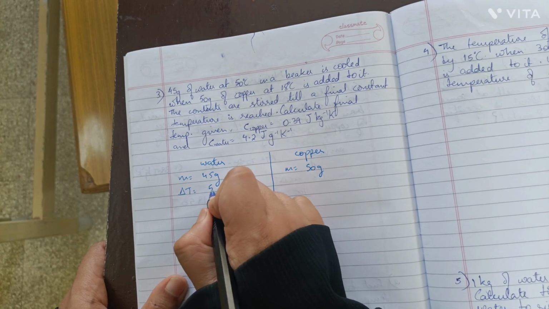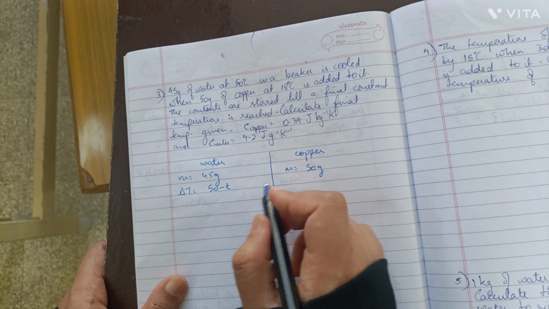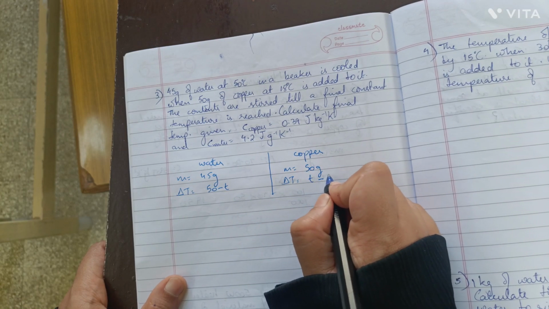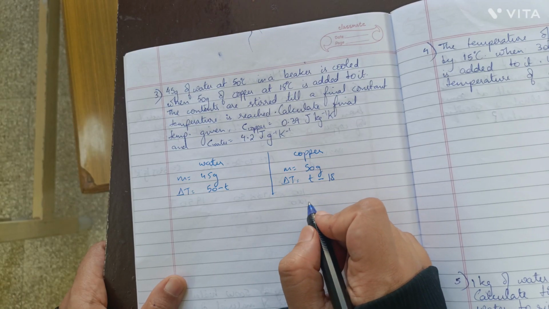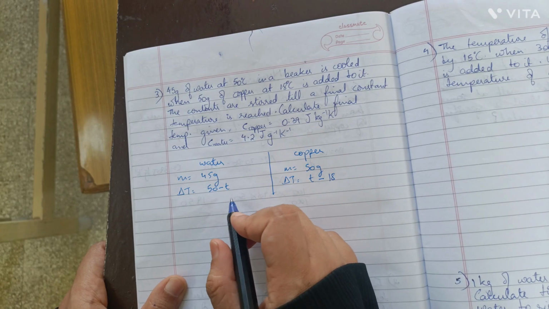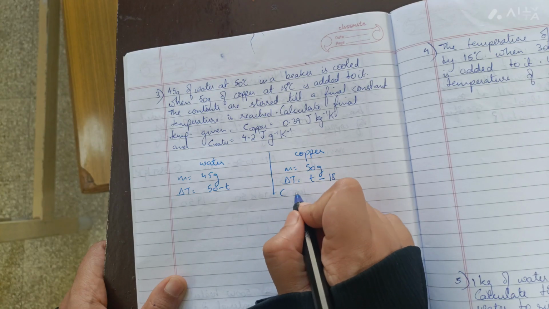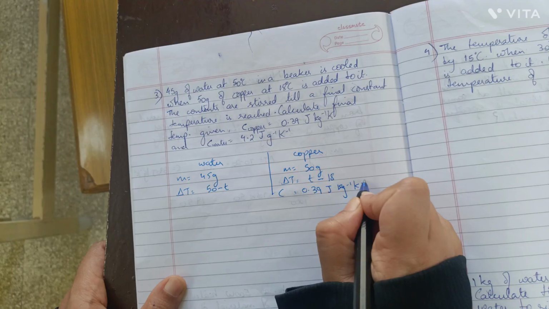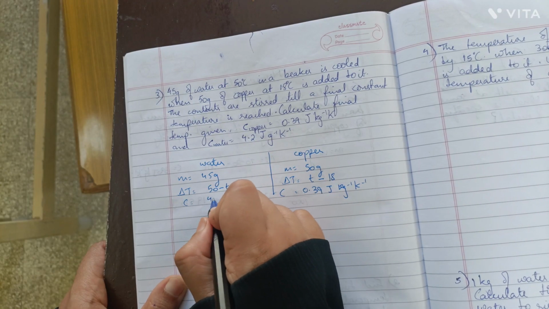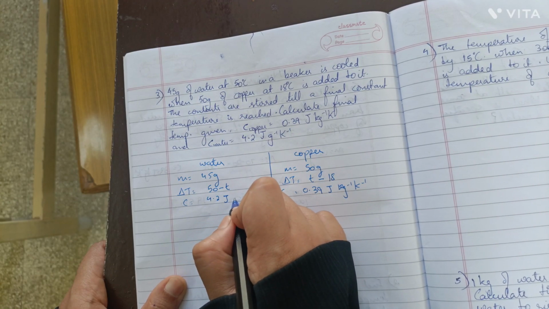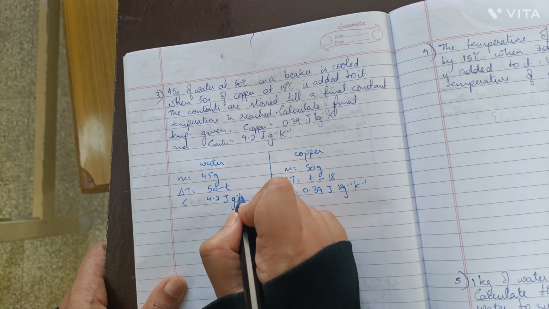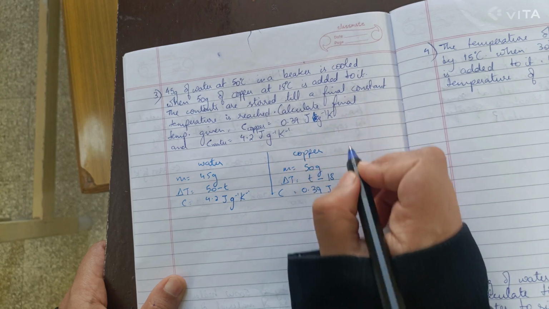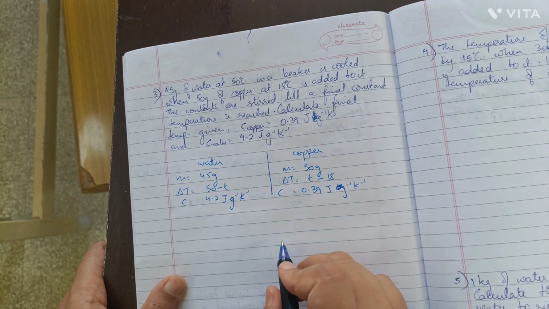So the delta T for water is going to be 50 minus T, because this is cooling down, and delta T here it will be T minus 18 because the temperature is going to rise up for copper. Given C of copper is 0.39 joule per gram per Kelvin, and C of water is given as 4.2 joule per gram per Kelvin. So I guess there's an error here. This is actually joule per gram itself.